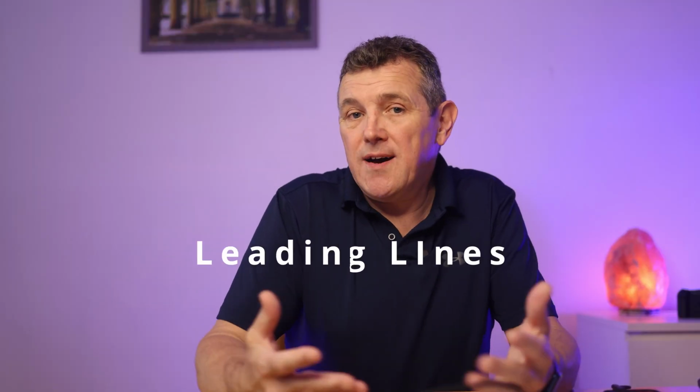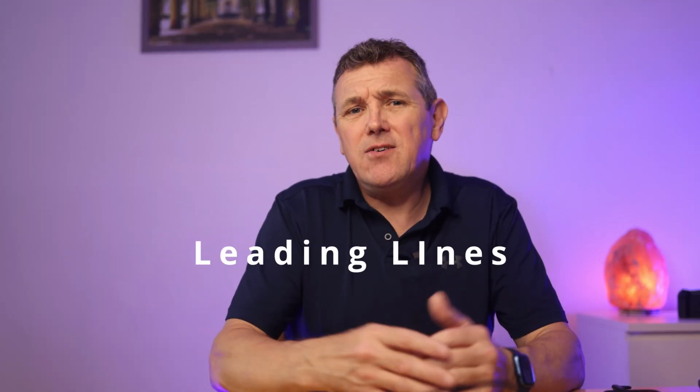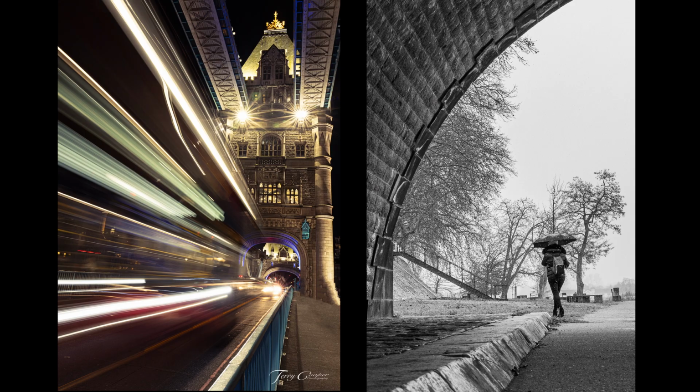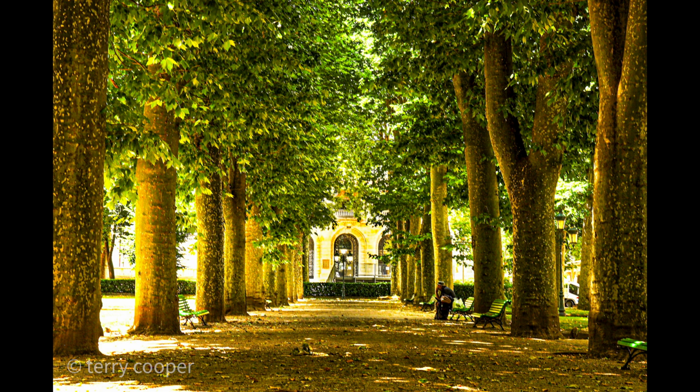And the second one is leading lines. They are lines within an image that lead the viewer's eye towards a specific focal point or subject. These lines can be actual physical lines, such as roads, railway tracks or fences, or they can be implied lines created by elements like the arrangement of objects, shadows, or the perspective.